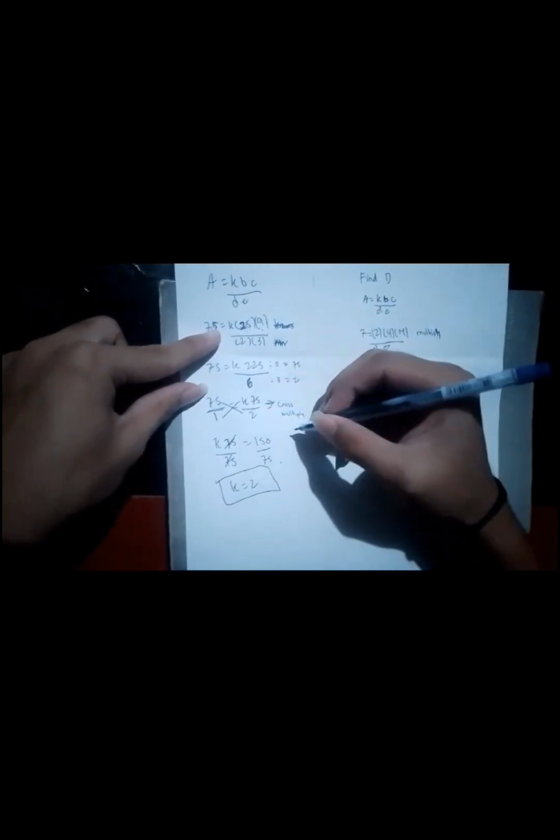When we multiply them, we get K times 75 over 75 equals 150 over 75. So we cancel out these two, and we divide. 150 divided by 75 is 2. So that is our K.